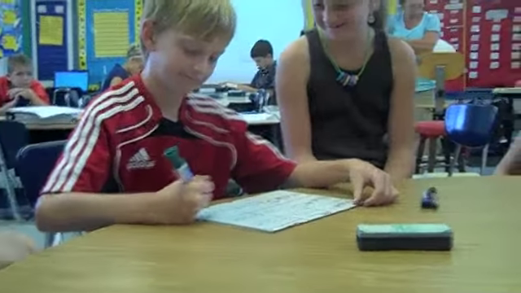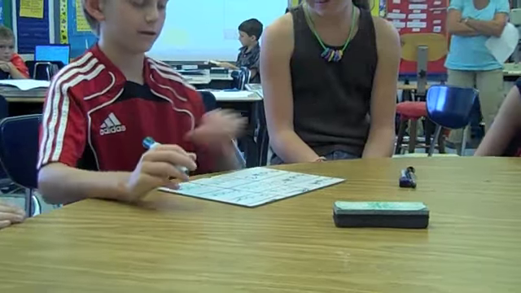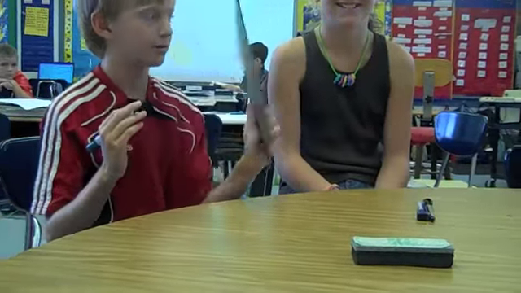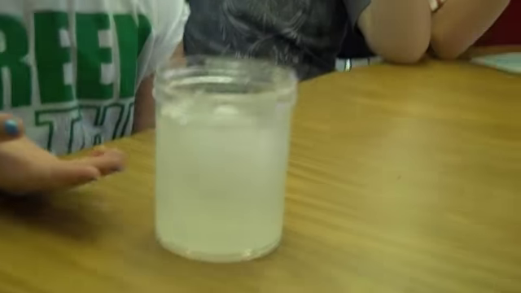I have learned that you need a lot of salt. The last step of the scientific process is the conclusion. Our hypothesis was correct. The egg floats in salt water and sinks in fresh water.